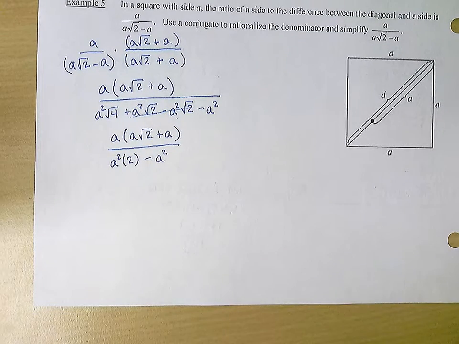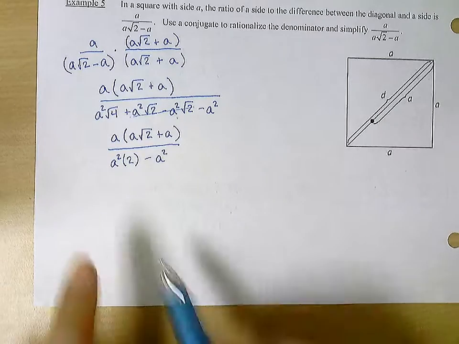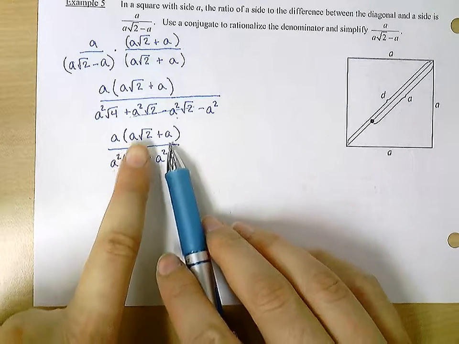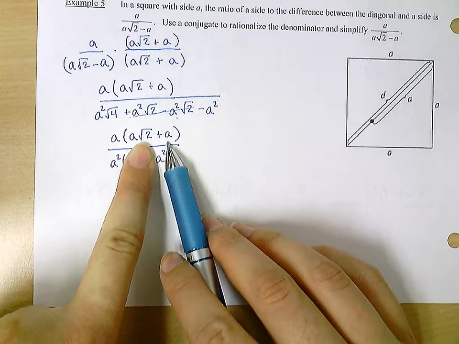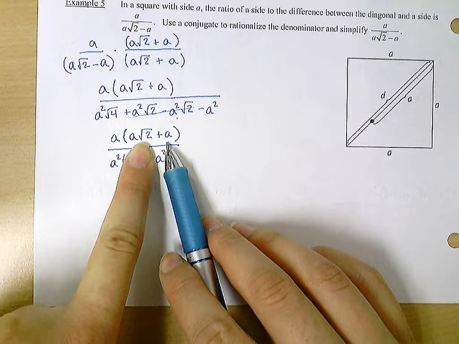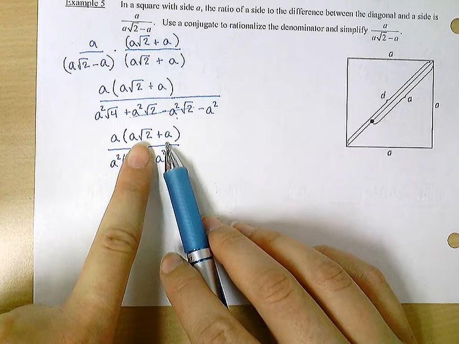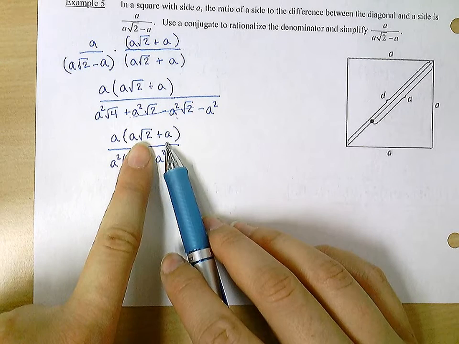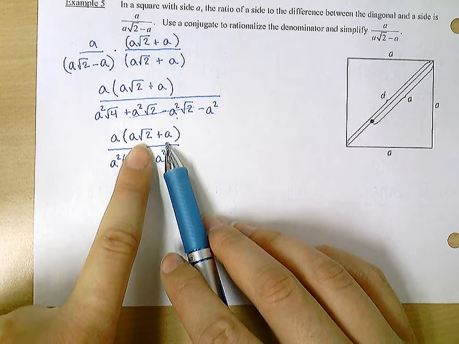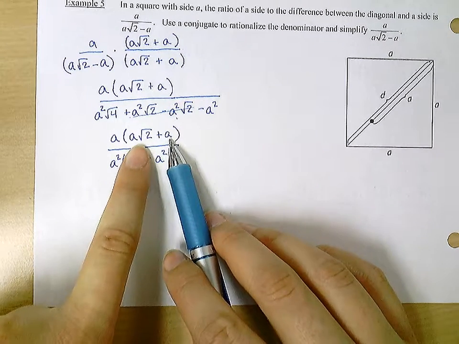Now I can simplify this a little bit more. In the numerator, what do both of these terms have in common? They have an a, right? So I can factor an a out. I'm going to factor an a out of those two terms.